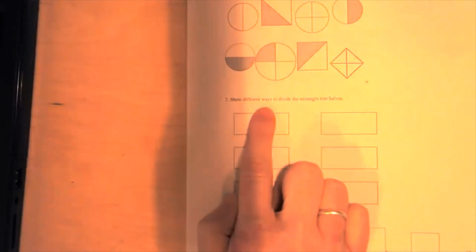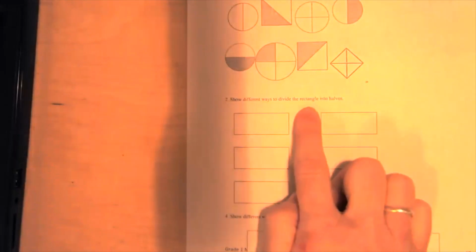All right, did you get them all? Okay. All right, so now we may not have to use all of these. Show different ways to divide the rectangle into halves. The best you can. How many ways can you divide these rectangles into halves?